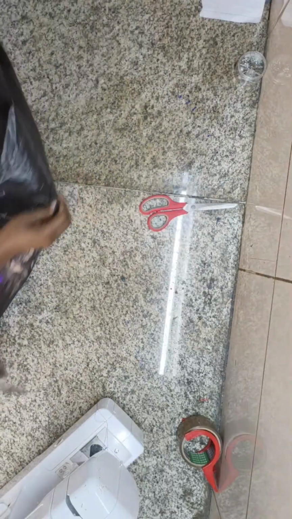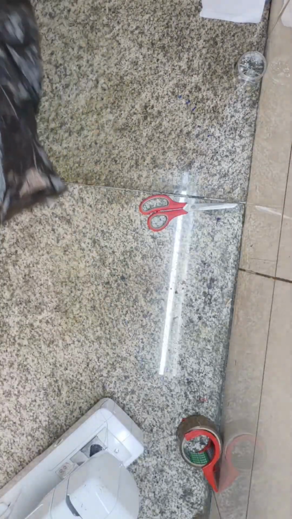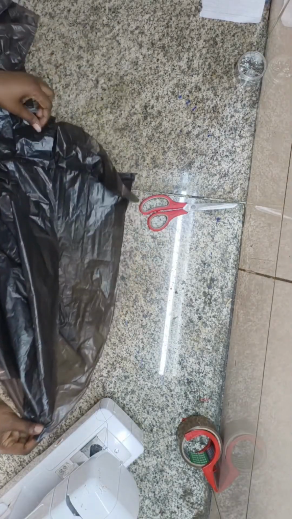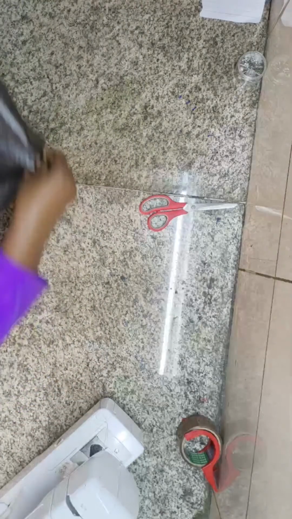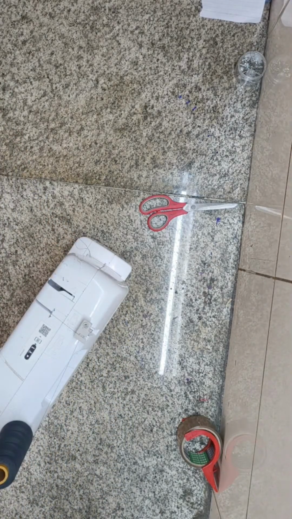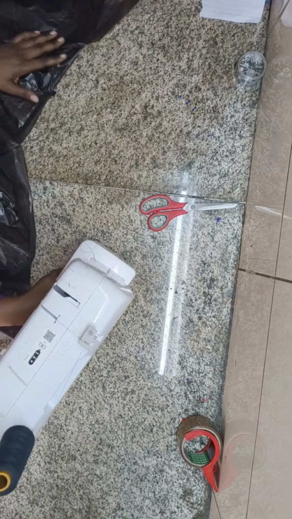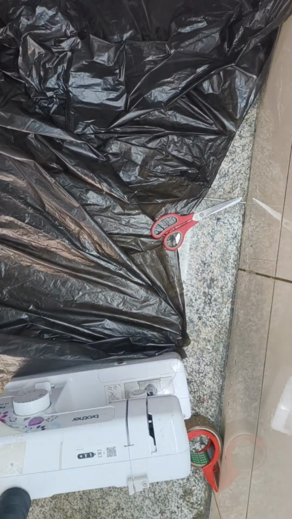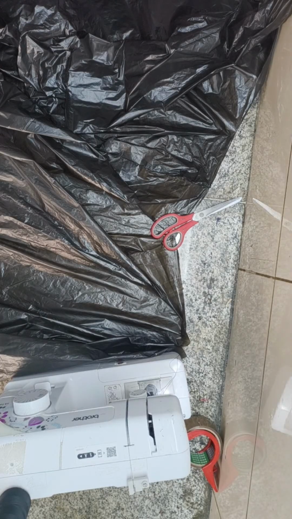So before that, let me put a waistband. Then I'll put the elastic last.